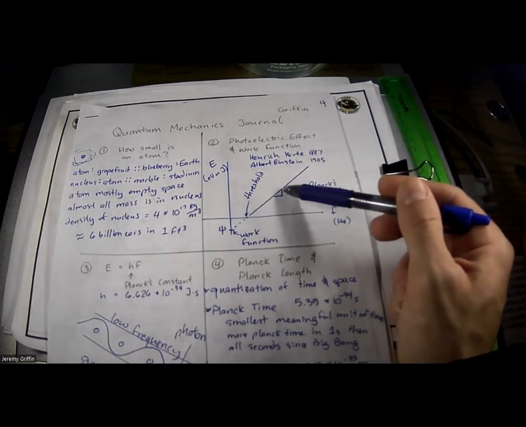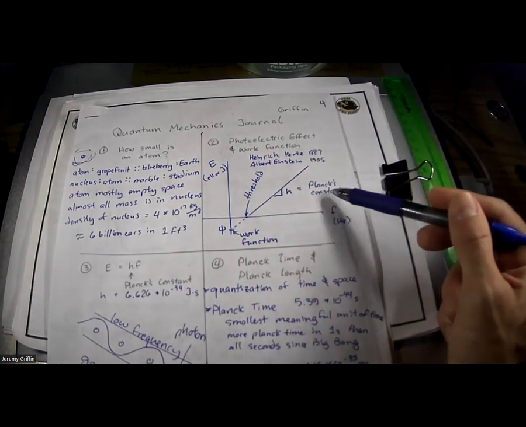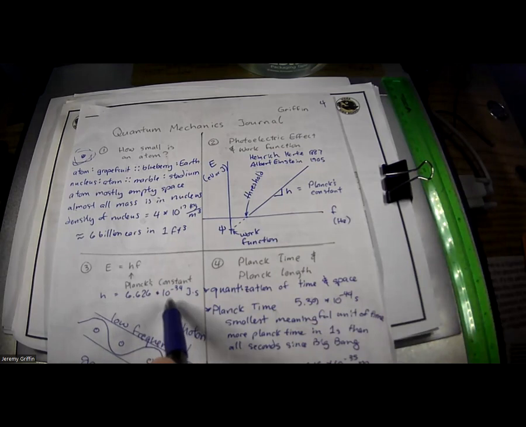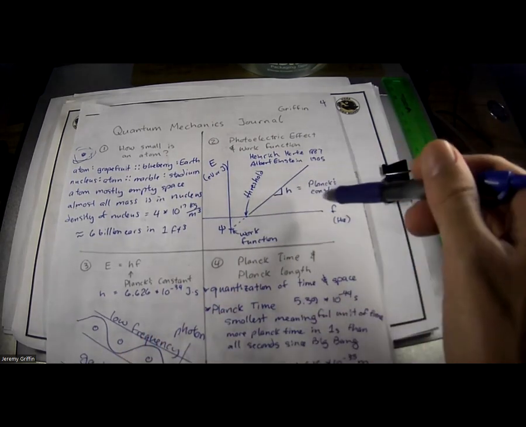By the way, the slope of this line is eventually something called Planck's constant. It's one of the fundamental constants of the universe. A tiny, tiny, tiny number. Here it is right here. It's like 10 to the minus 34 joule seconds. So, a crazy small number, but there you go.